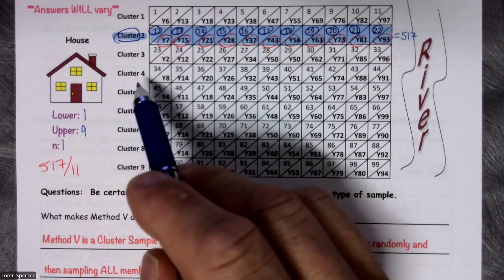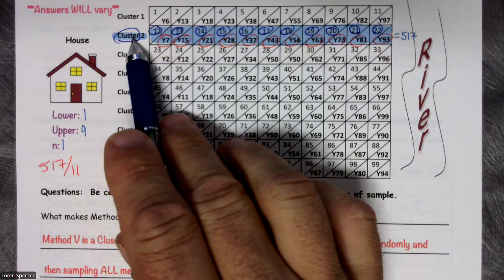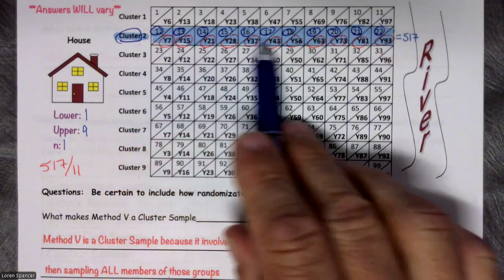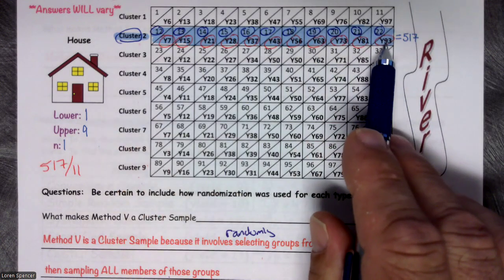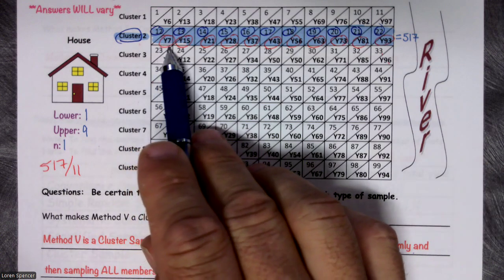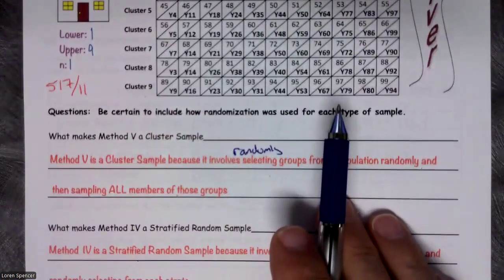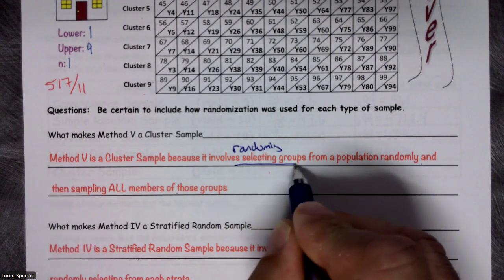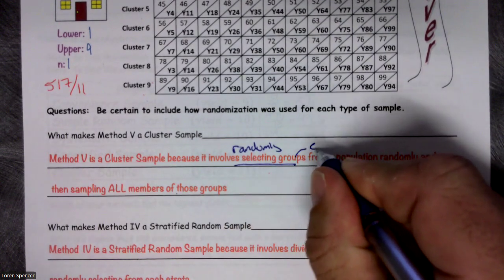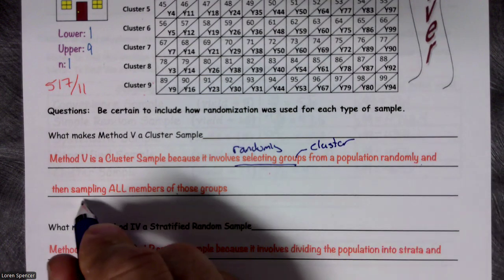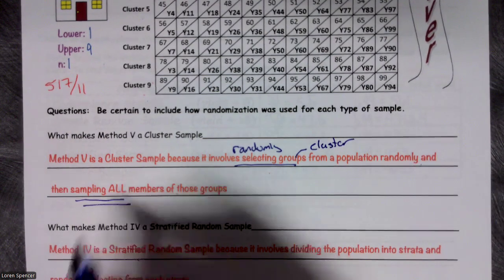And we randomly selected a number. We randomly selected number 2. And so we selected this cluster and we surveyed all. By using the cluster, we know that we had some that represented close to the river and some that were far away. So the key thing is randomly select a group, and that group word is cluster. We randomly selected a group or cluster, and then we sampled all.